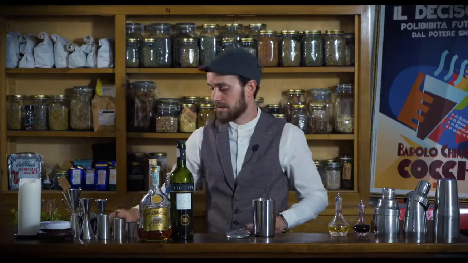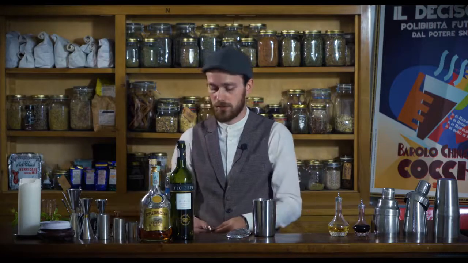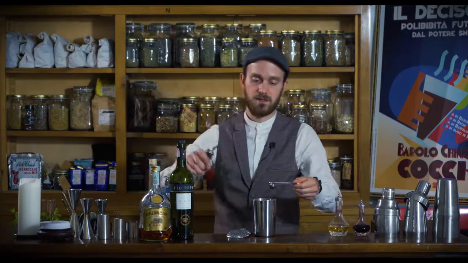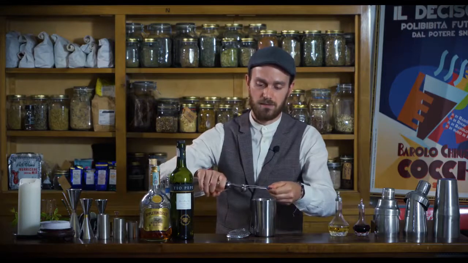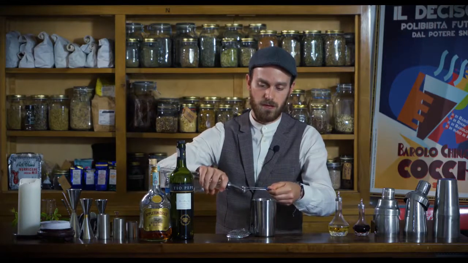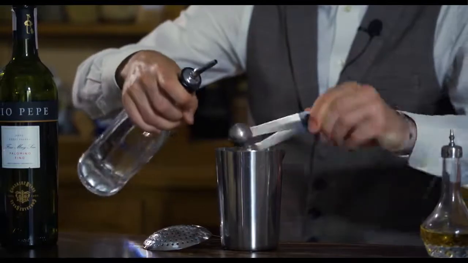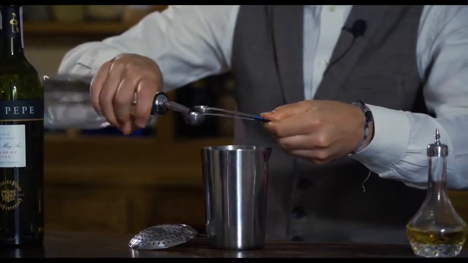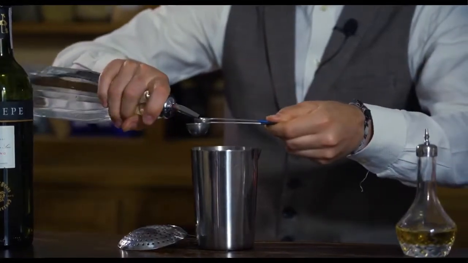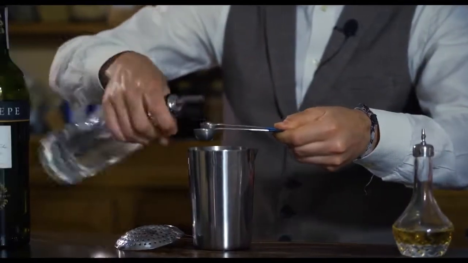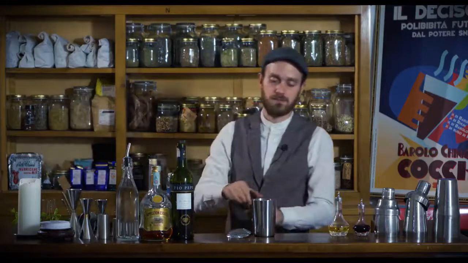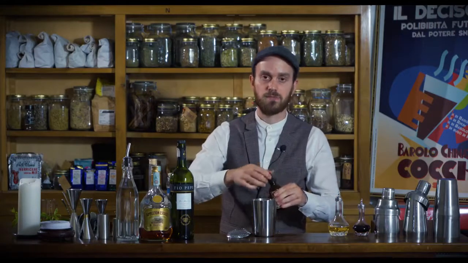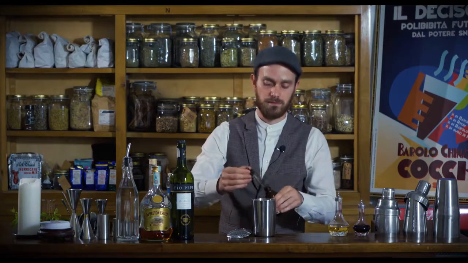We're then adding the main protagonist of the drink, which, as I was explaining before, is a Palo Santo distillate. So we're gonna add just 12.5 milliliters right inside. There you go. And finally, last but not least, we're gonna pour 4 dashes of our sandalwood bitter.